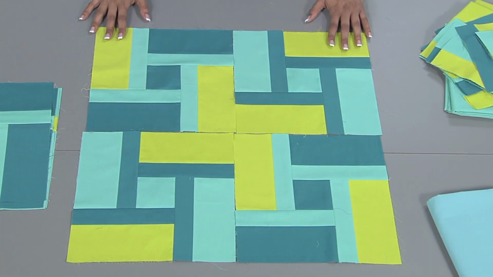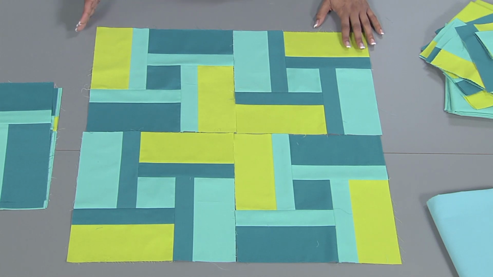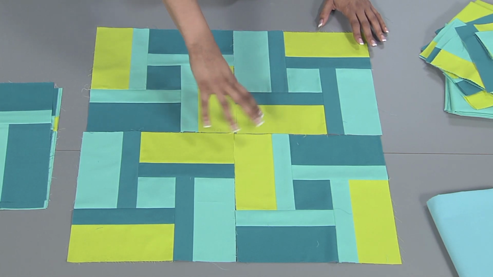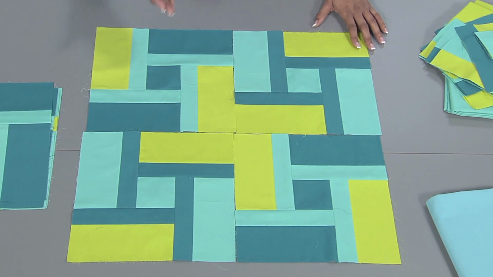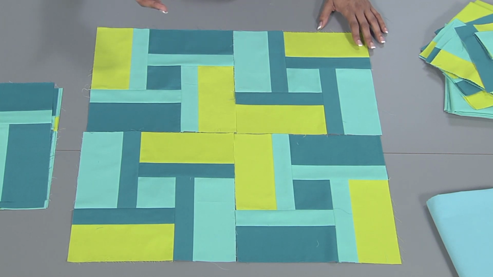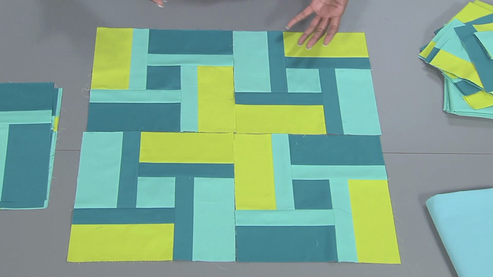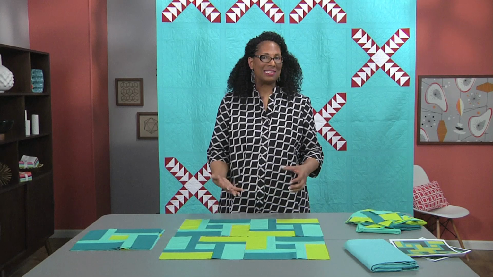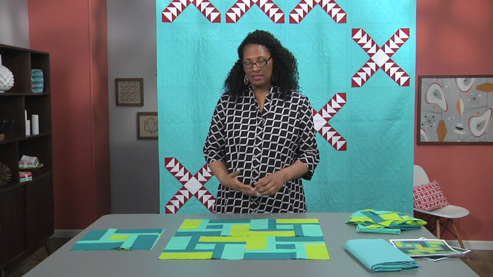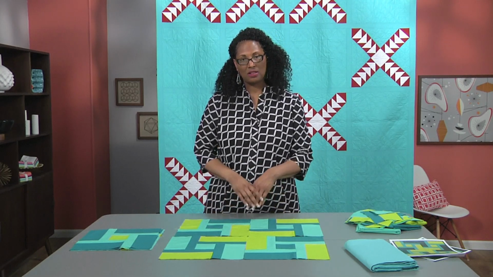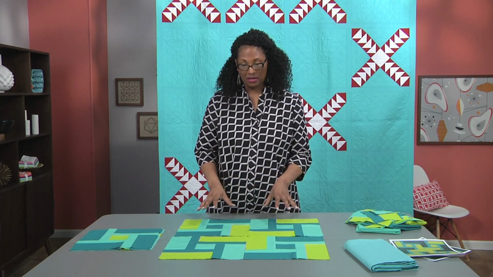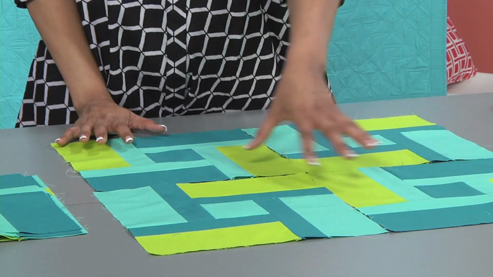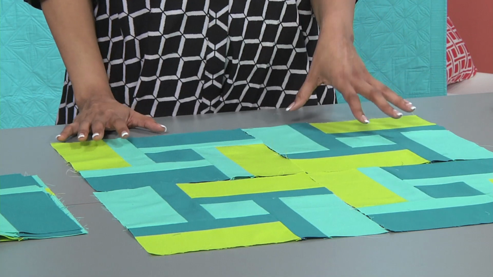And so you can see what happens with this limited color palette is you start to get a secondary design. And sometimes that can be hard to see if you're using a bunch of different colors. It can be really challenging to see some of those secondary designs unless you're using a single background color in the design. But here with this simple color palette of just 3 colors, you can really see how these different shapes and colors interplay.